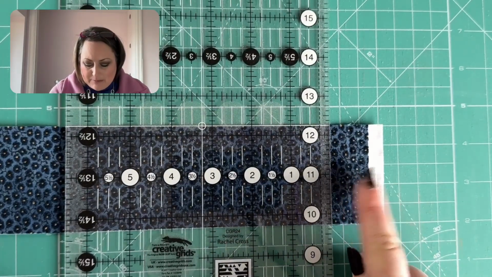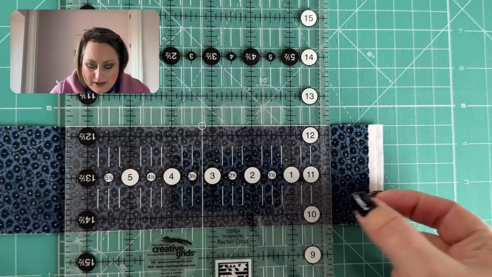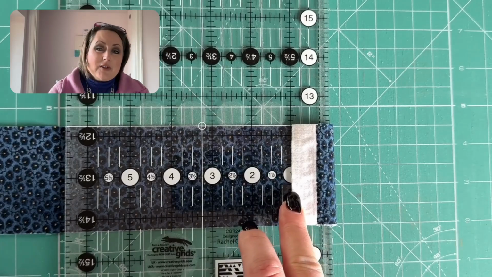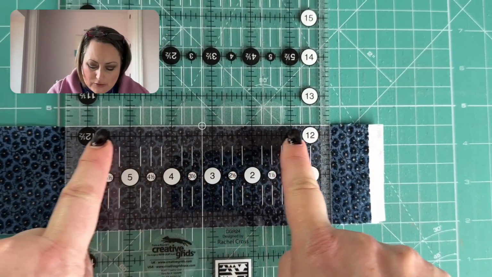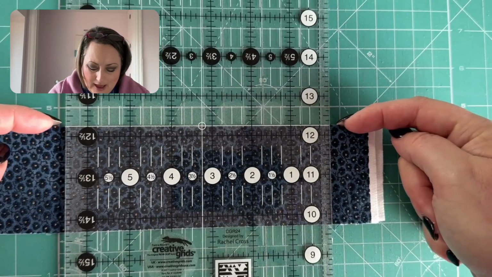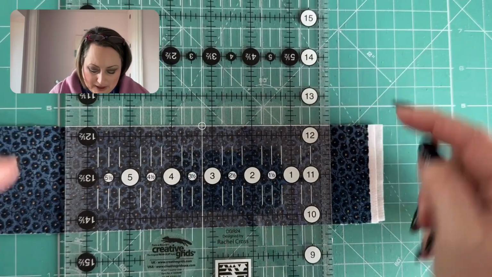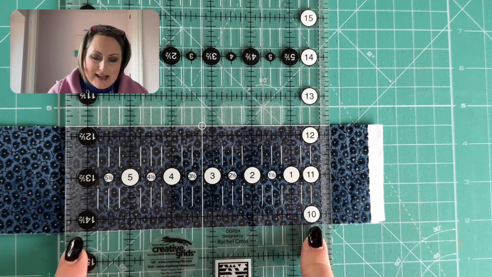I'm giving myself about 1.5 inches here that I'm going to cut off, and that I know will get rid of these selvages and any of those little dots. I'm making sure that on my ruler I've got a horizontal line sitting at the top cut line of my fabric here, and I've got another straight line sitting down at the bottom.